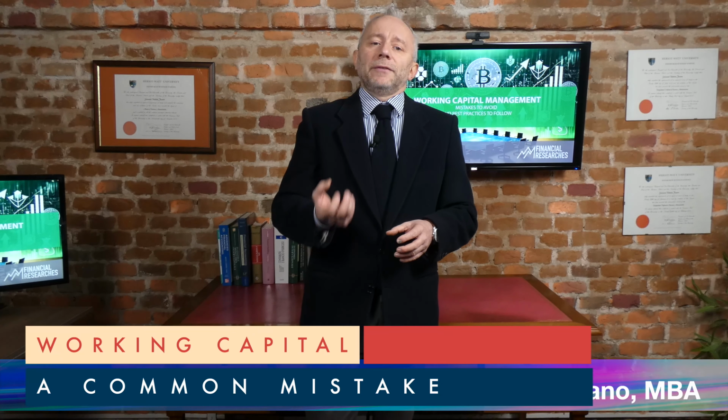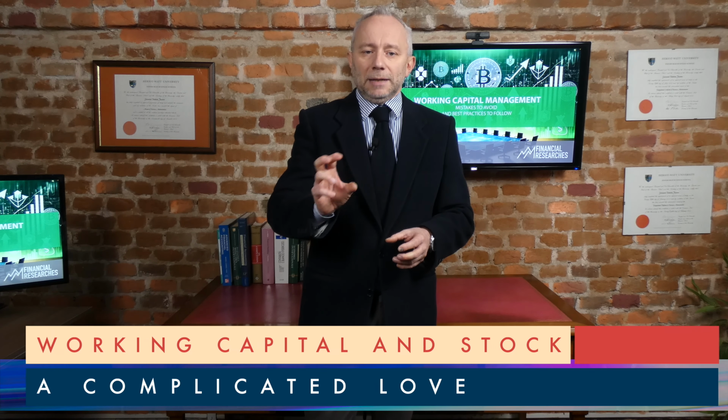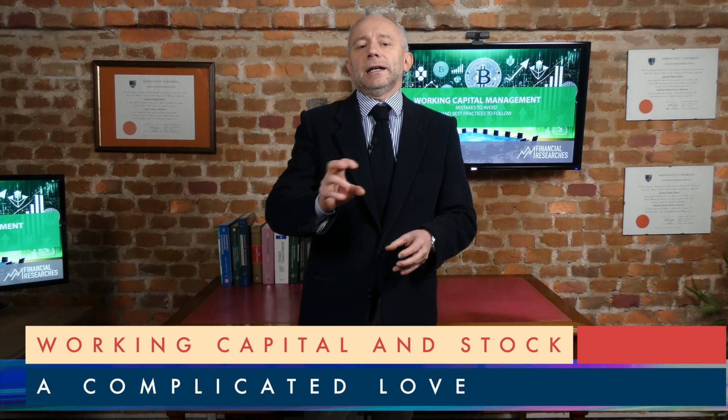Common mistake. Avoid drastically reducing inventories just to improve working capital. You risk not having products available to customers, because working capital and inventories share a kind of complicated love. Inventory is crucial for ensuring business continuity and meeting customer demand, but it can hide some financial pitfalls. Why? For example, resource lockup.